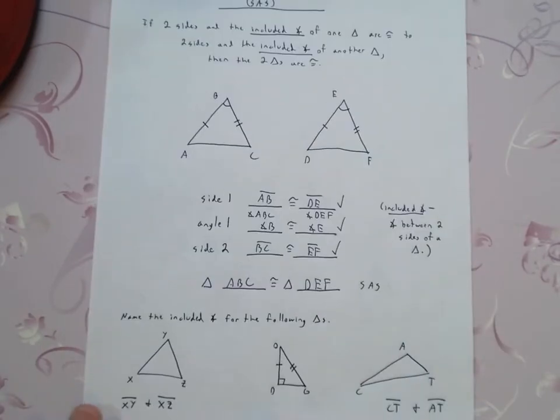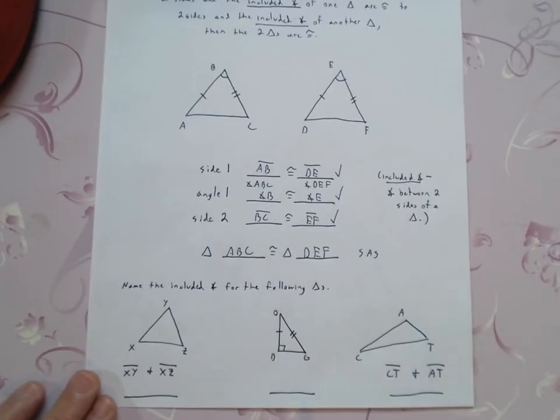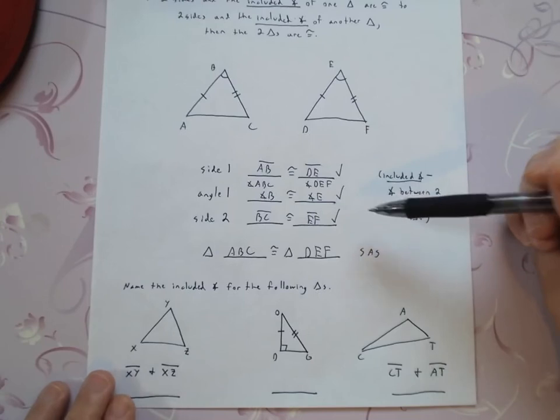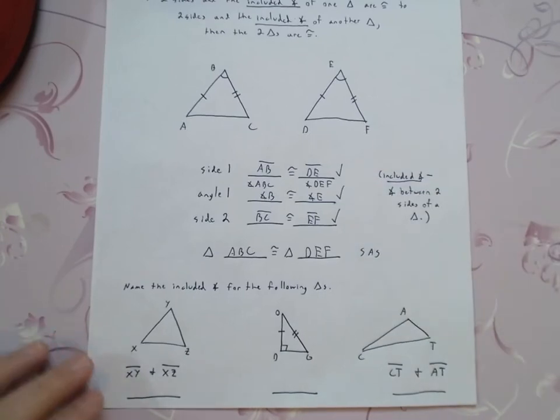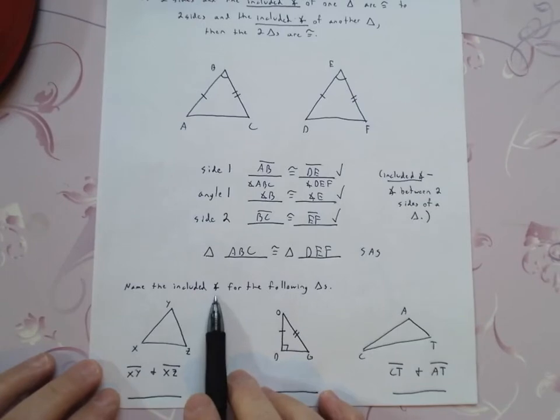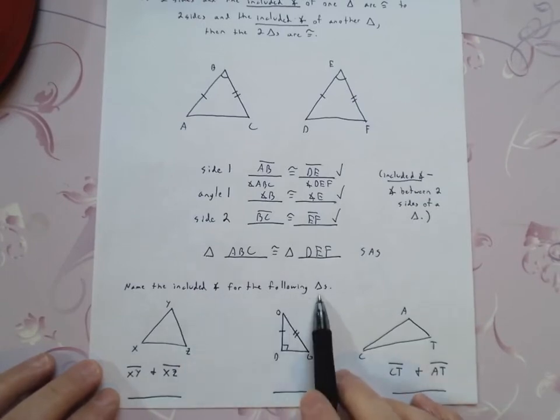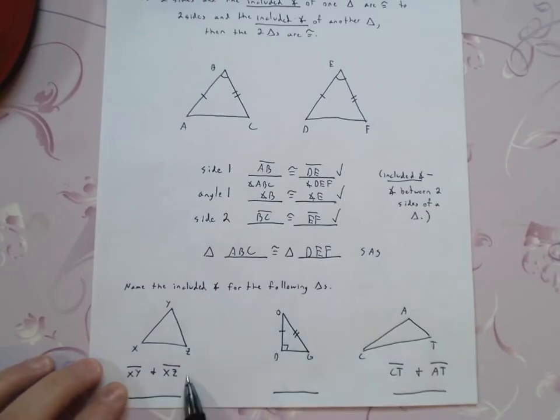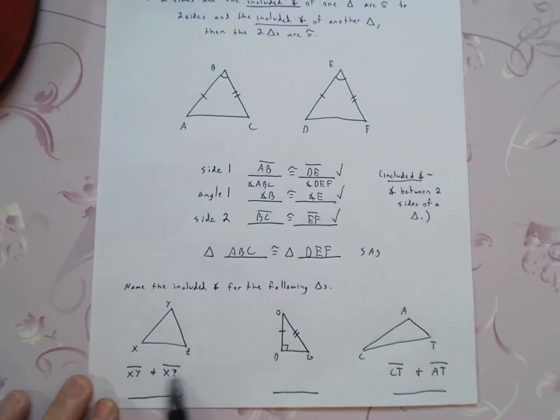Now, down here below, I've got a little test to see how well you know about included angles, because you'll get to doing this part here in a couple minutes, but it's the included angle that I need to make sure that you understand. So down here, it says, name the included angle for the following triangles. Sometimes I'm going to describe the information to you. Sometimes I'll just give it to you in a picture. So go ahead and pause the video and name the angle that is included between these sides. And the same thing for the rest of the pictures. Pause now.